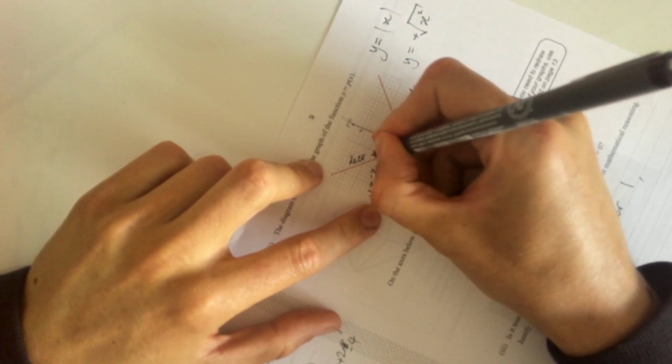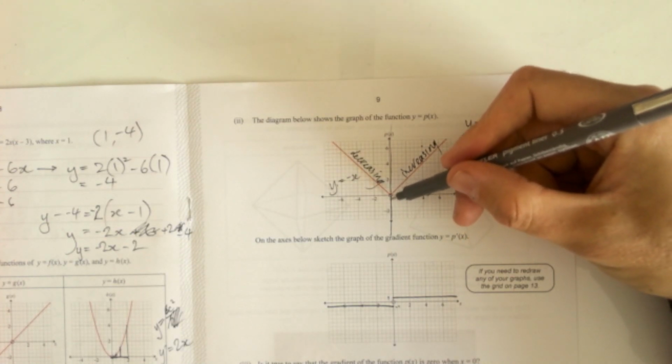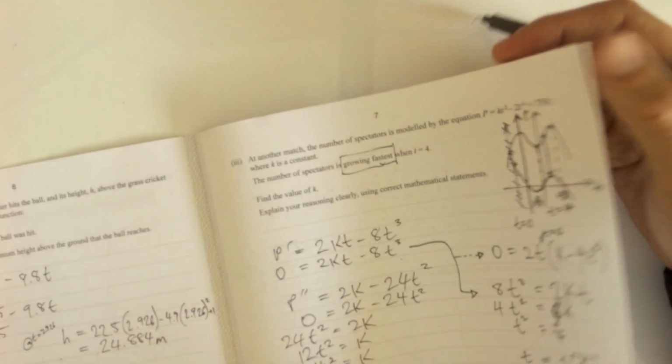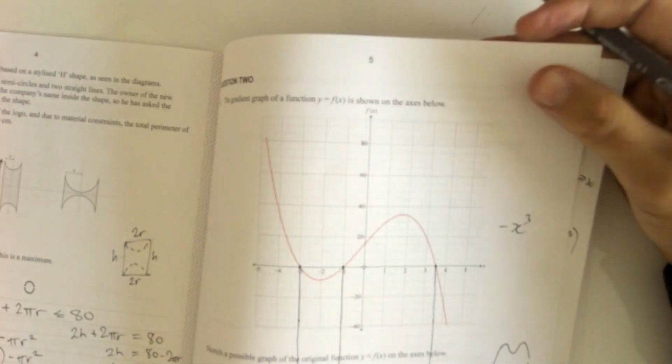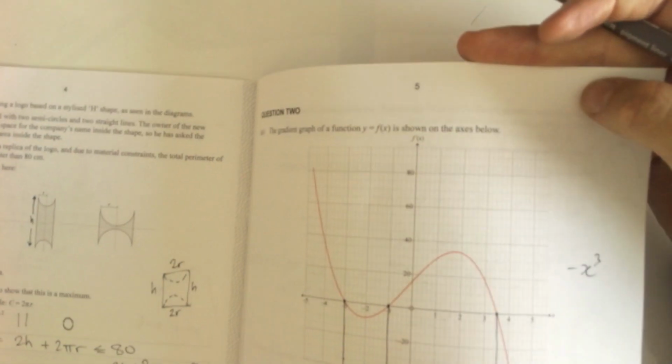The function is decreasing from this side, but it's increasing from this side. And then it hits this limbo zone. Why did they put a circle on there? Have they done that on any of the other graphs? Okay, that's just their way of saying that's the origin.